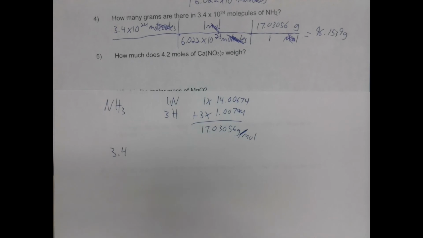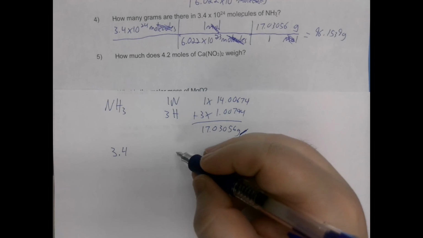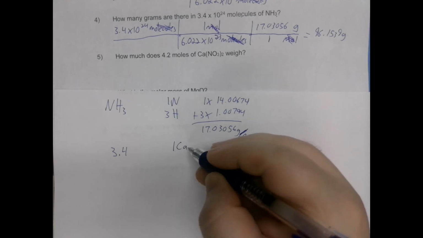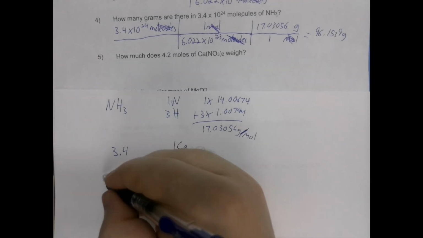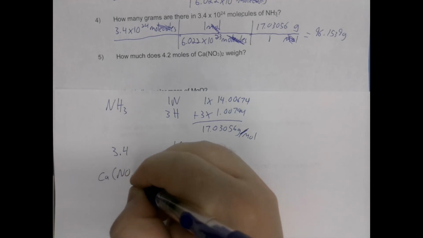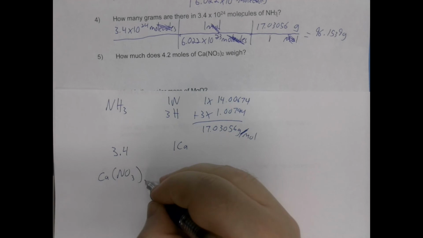So doing the next problem, it says how much does 4.2 moles of calcium nitrate weigh? So we're converting moles into grams. So we need a conversion factor between grams and moles. That means molar mass. So calcium nitrate, that's 1 calcium. Let me write this all the way out. So we have CaNO3 with a 2 beside it.